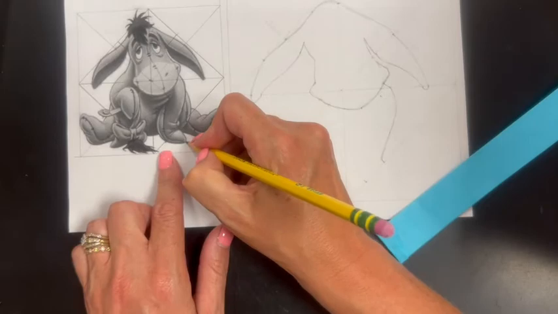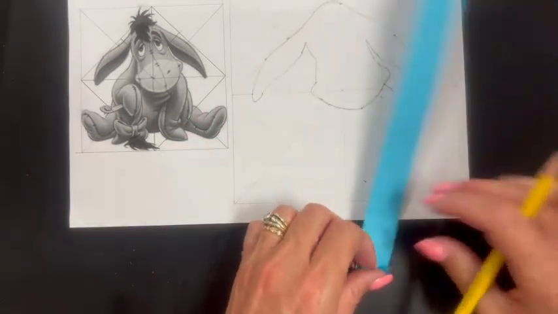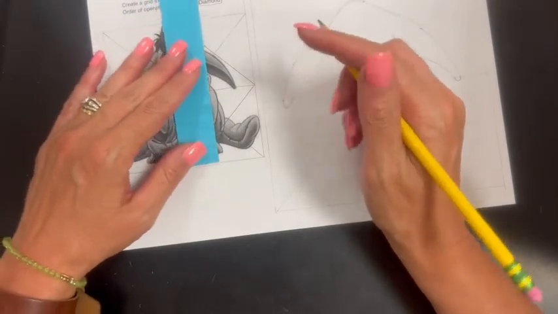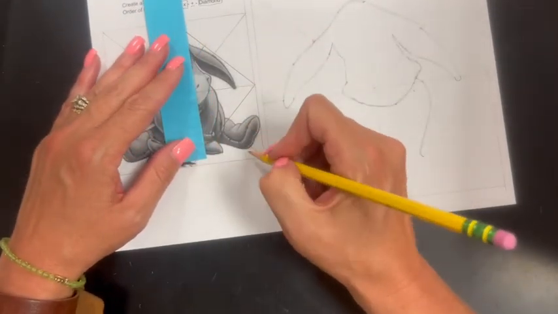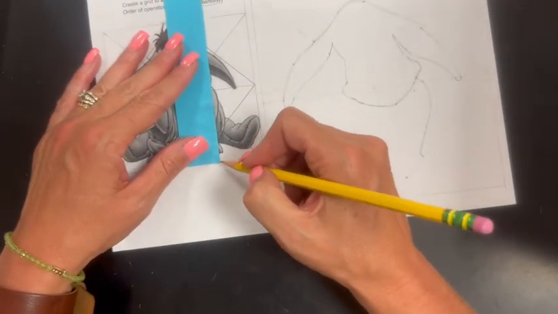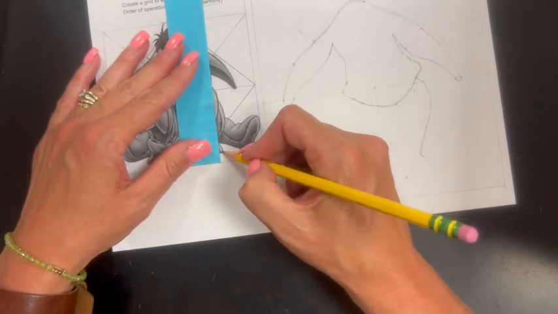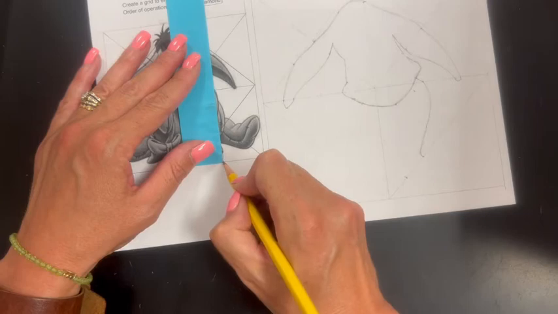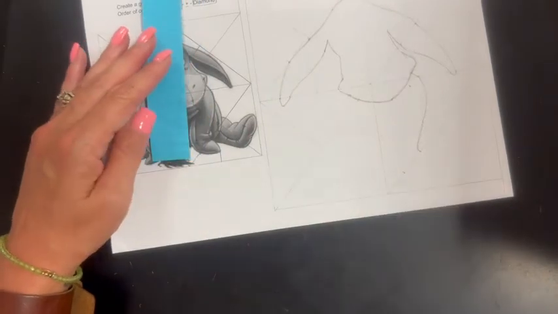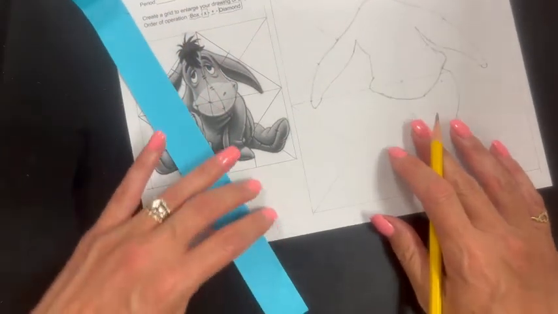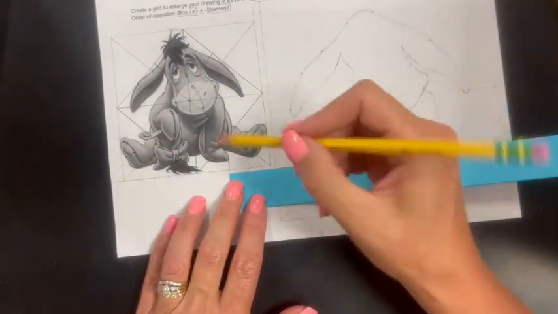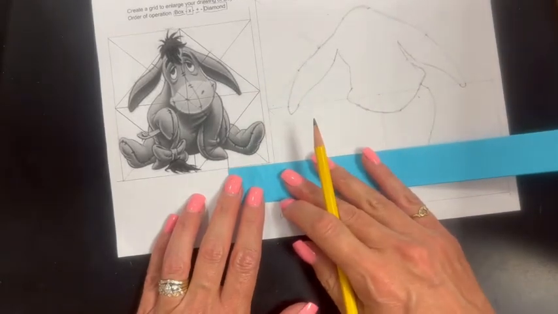So this is a point that would be good to know, right? So this is not on a grid line anywhere. So what I would do is I would line up my straight edge, slide it over to that point, and draw a line, okay? So now I'm gonna measure the length here. I'm gonna line this up.